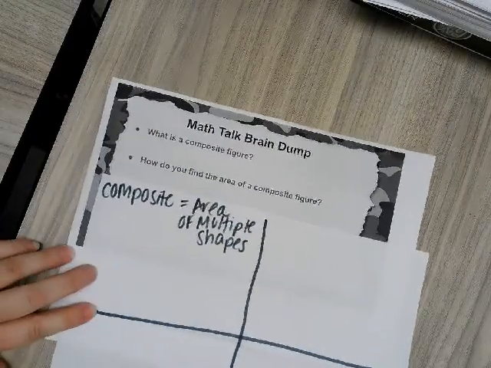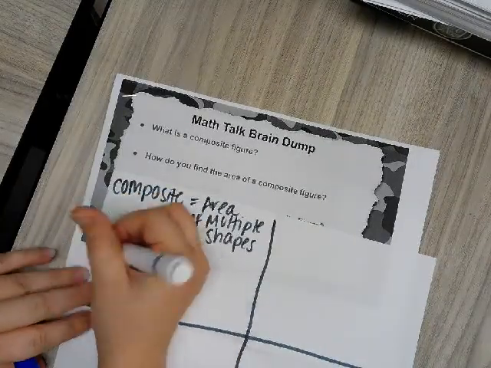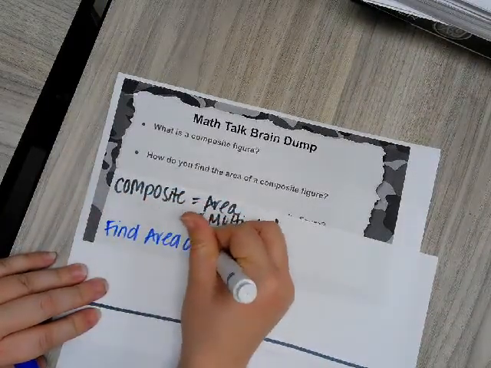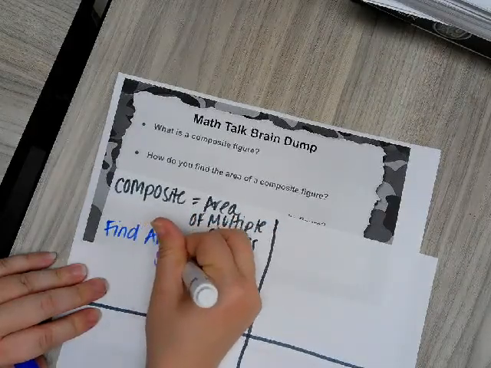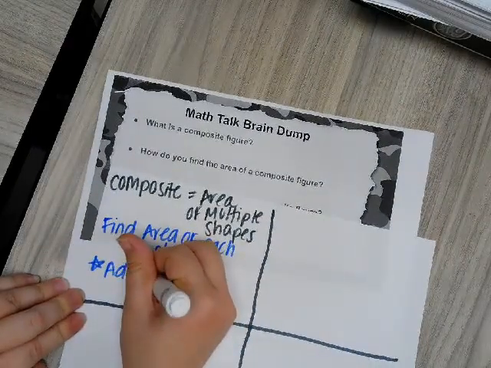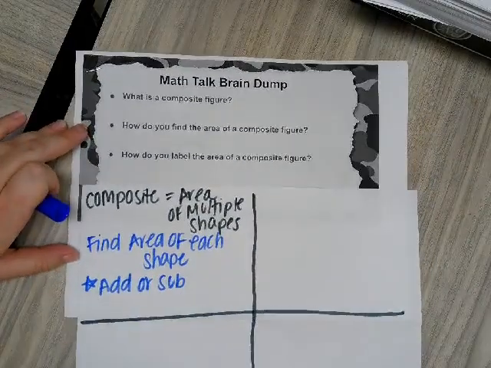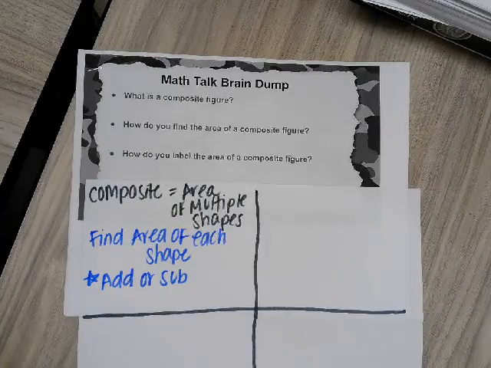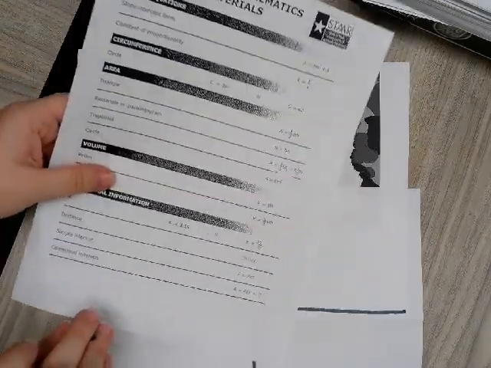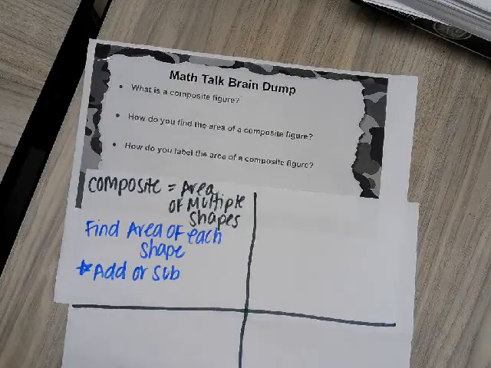How do you find the area of a composite figure? So how do we solve? Find the area of each shape, and then we're either going to add to combine them or subtract to find the shaded area or the whole. How do you label the area of a composite figure? Again, we give our different area formulas and add them together, or subtract in case it has shaded areas or holes.